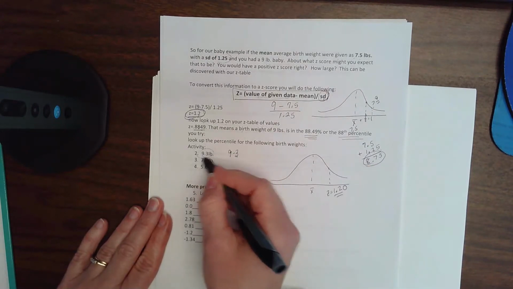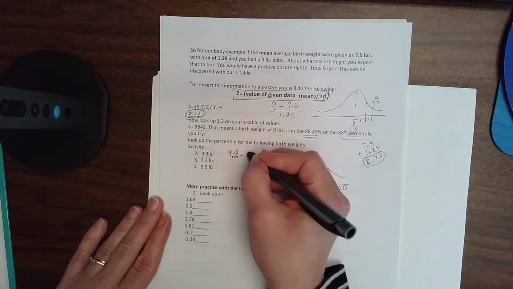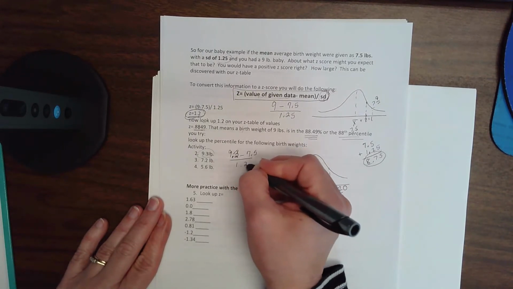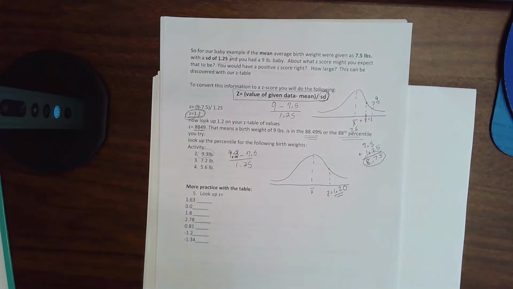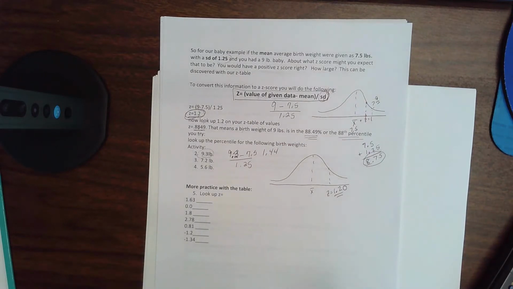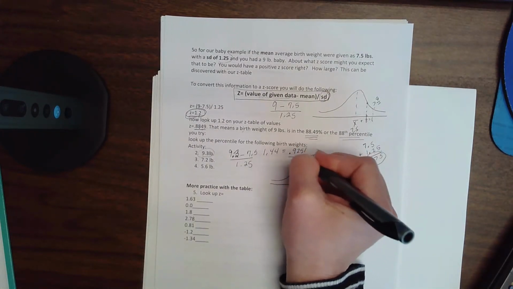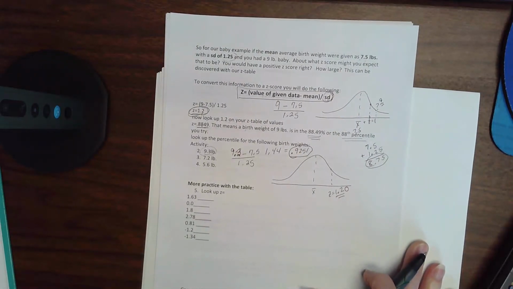But I'm going to take, what if you had a 9.3 pound baby? 9.3 minus the mean is 7.5 divided by 1.25. Oh, I've got to calculate that. I meant to have that already done for you, but I did not. Okay, 9.3 minus 7.5 divided by 1.25 is 1.44. Now, we're supposed to look up the percentile, so you've got to go over to your z-score table now and look up 1.44, which gives you 0.9251. So you're almost in the 93rd percentile there.